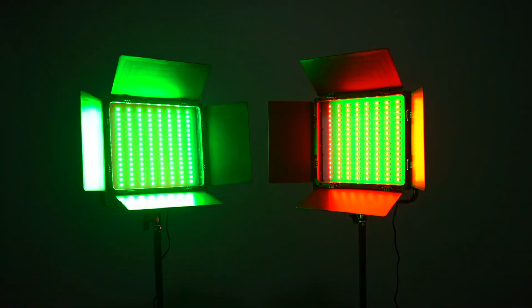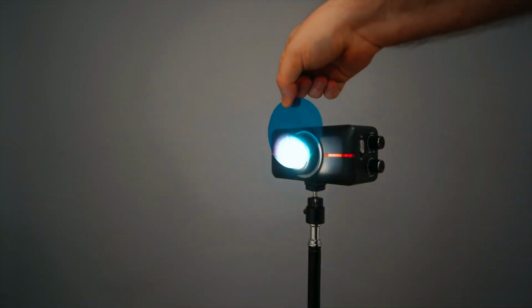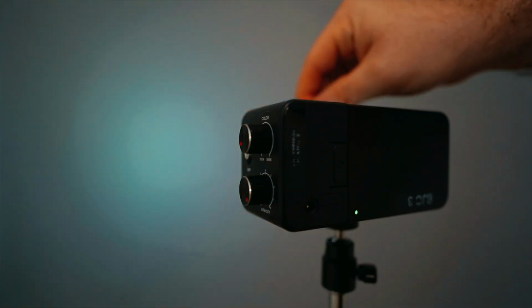Try experimenting with color. You can either be using an RGB light, or if you don't have an RGB light, you can simply shine your light through colored transparency paper. This can be especially cool with silhouette lighting.